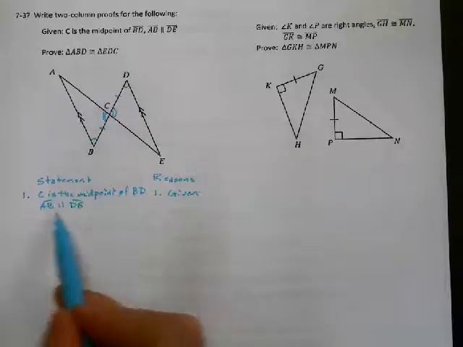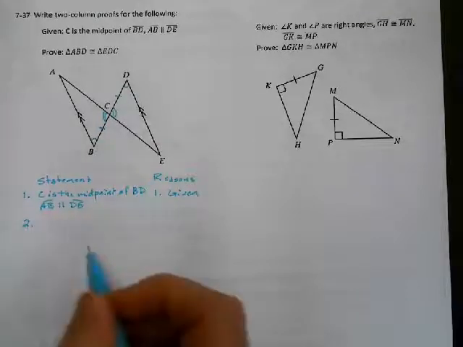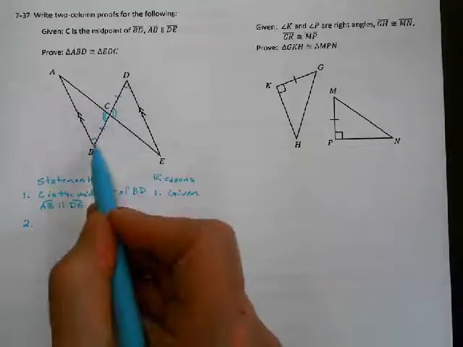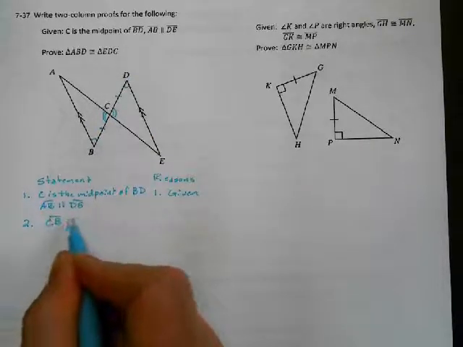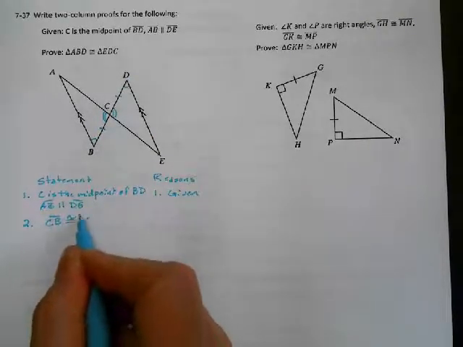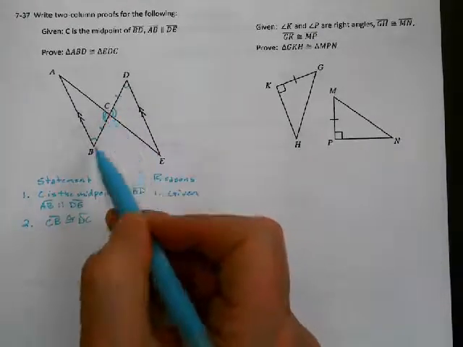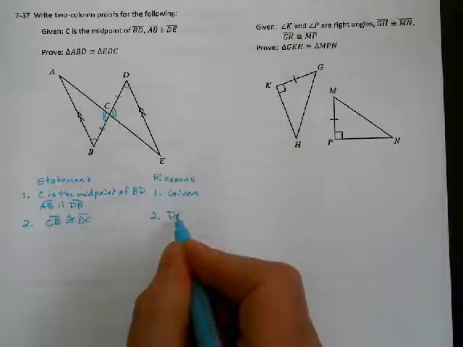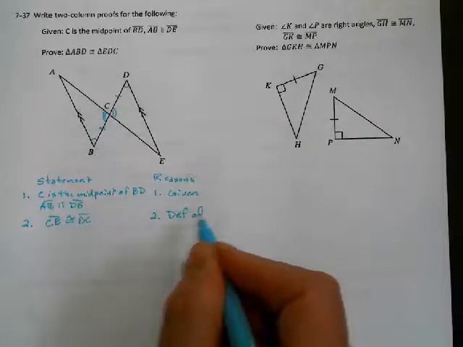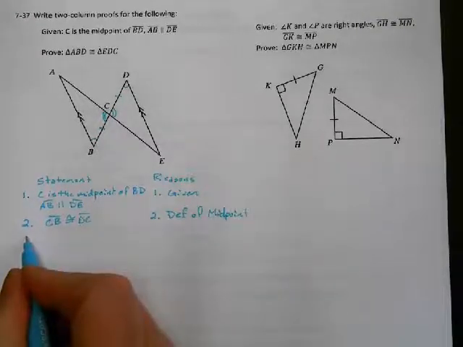So let's start stating our things that we wrote down. First thing that we wrote down was that CB and DC are congruent. So CB is congruent to DC. And we said the reason for that was that C was the midpoint. So that's the definition of a midpoint. Okay, so I got one thing proven.